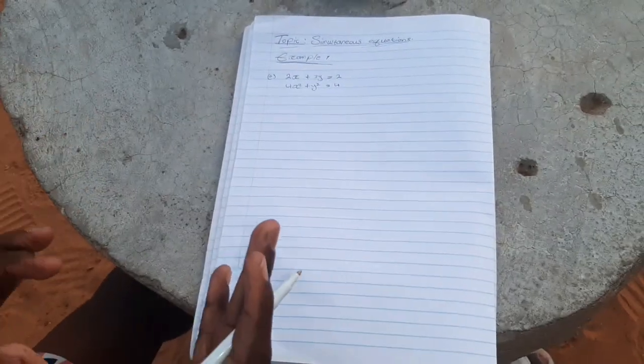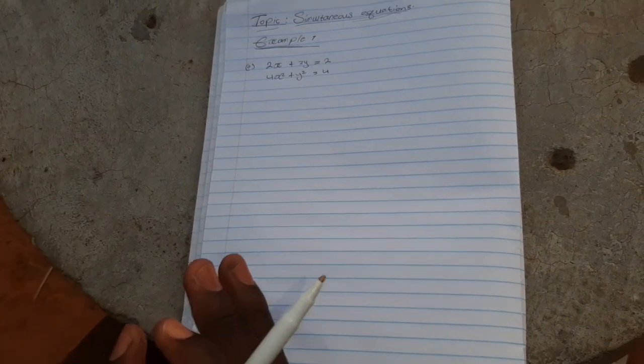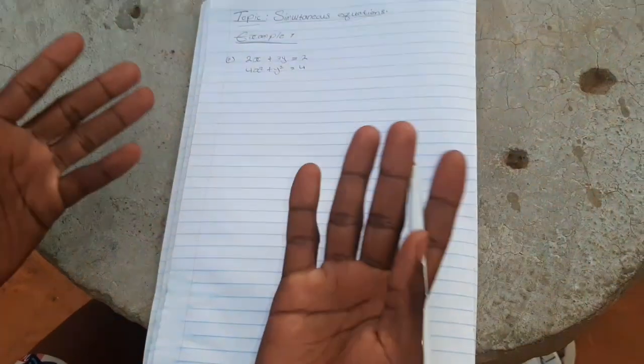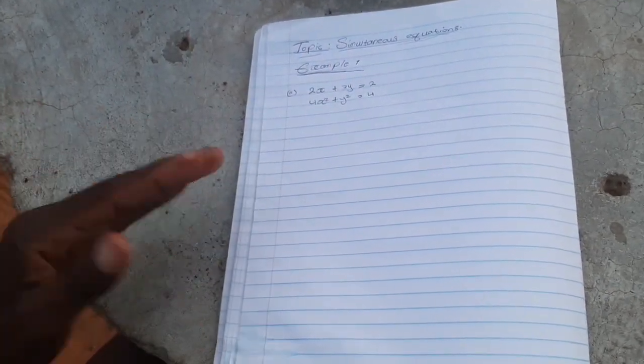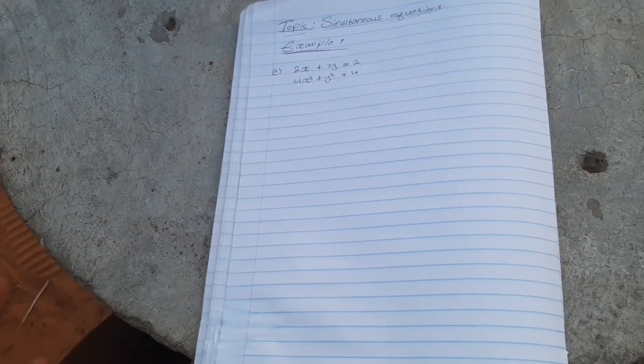On this setting of equations, we are not going to use elimination, but this time we are going to use the substitution method, whereby we check for an equation that's a linear equation. So we can take a variable that we can make the subject of the formula. In this given equation, we can make either x or y the subject of the formula. We are going to use x as the subject of the formula.